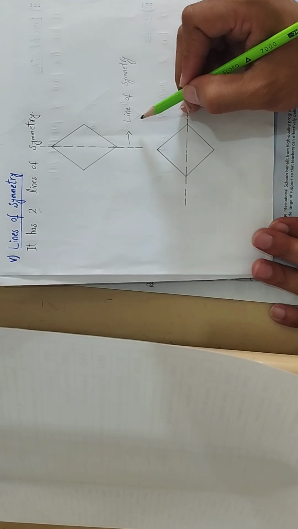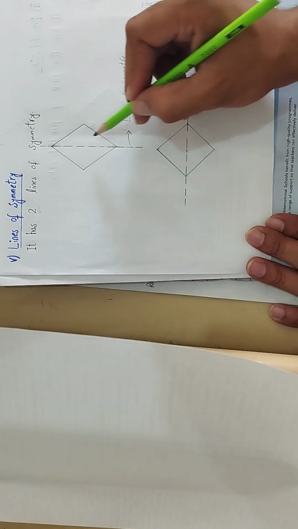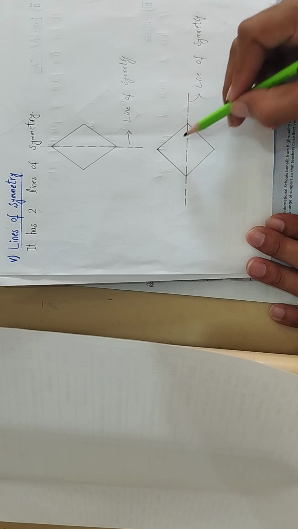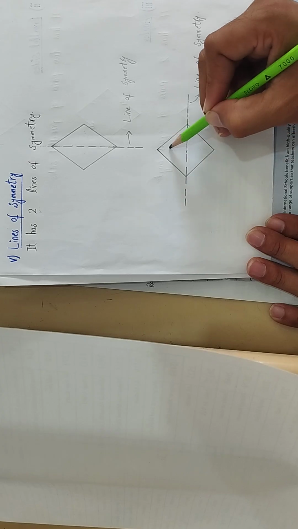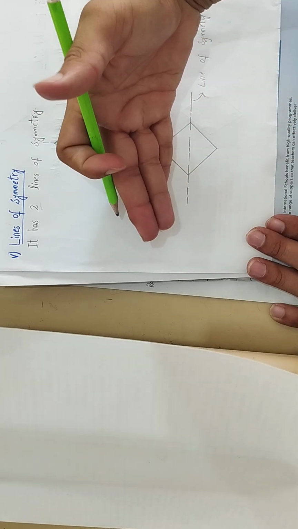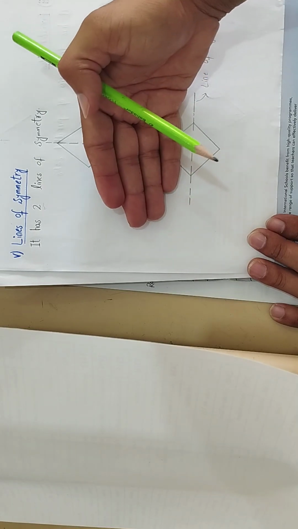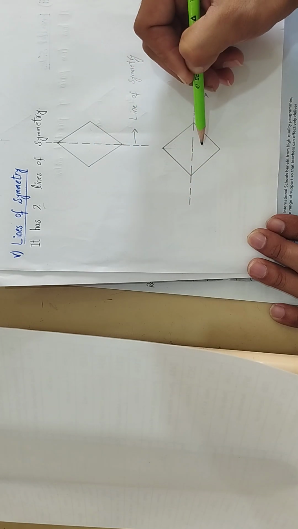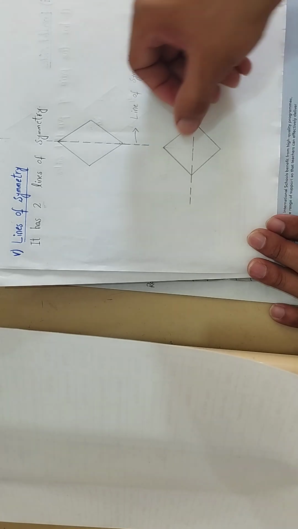So we can draw another line of symmetry in the rhombus in the horizontal direction. This one is the vertical line of symmetry and this one is horizontal. Now you can see that this line is dividing this shape into two equal parts, which means if I take this upper part and fold the paper along this line, this part will fit exactly onto this part.